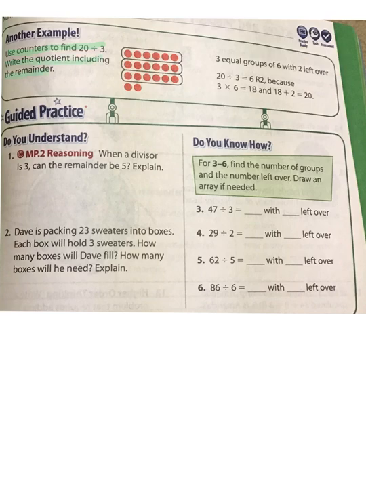Write the quotient including the remainder. So over here we have 20 counters. They were divided equally into 3 groups. If you add up the 3 groups, you would have a total of 20 counters. Divided into 3 groups though, each group has 6 in it with 2 left over. Therefore, 20 divided by 3 is 6 remainder 2, because 3 times 6 equals 18, and 18 plus 2 equals 20.